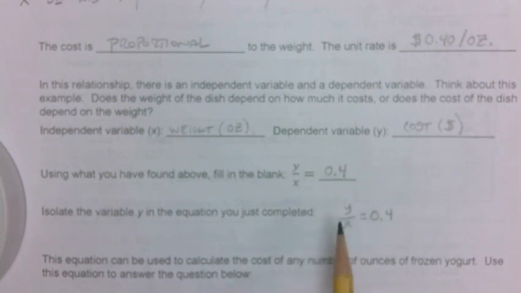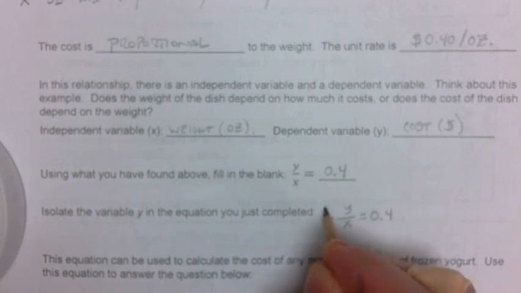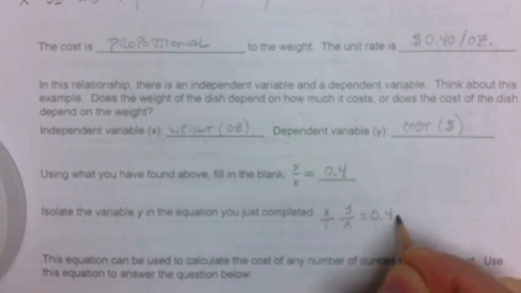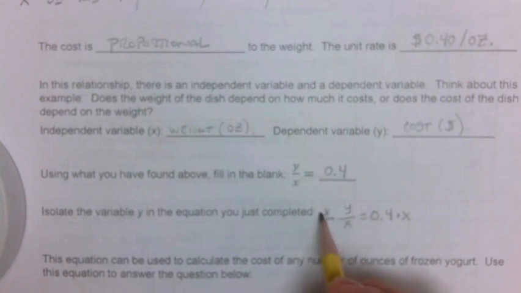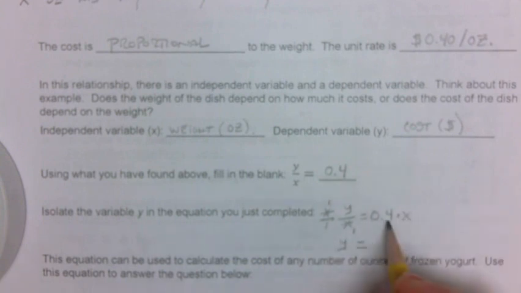Therefore, to isolate y, we're going to have to multiply both sides by x. Multiply both sides times x. On the left-hand side, the x in the numerator and the x in the denominator simplify to ones. So this now just says y on the left-hand side, and it equals 4/10 times x, which is just 4/10 x.